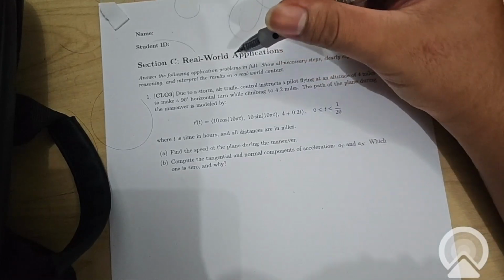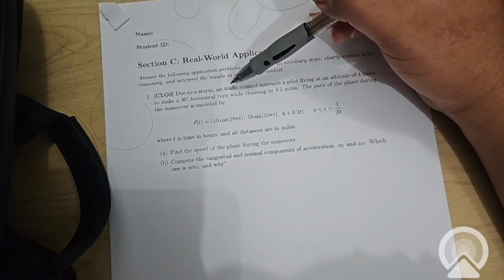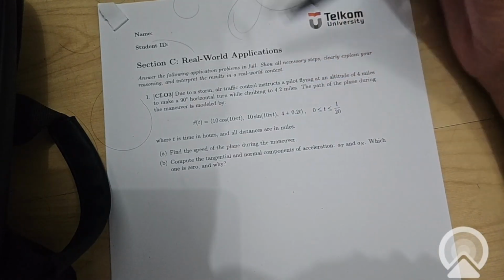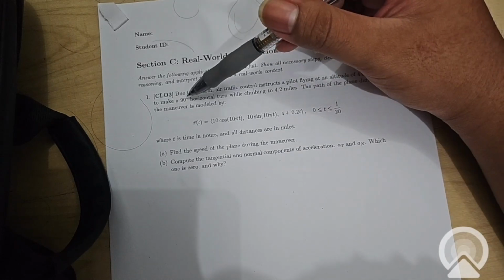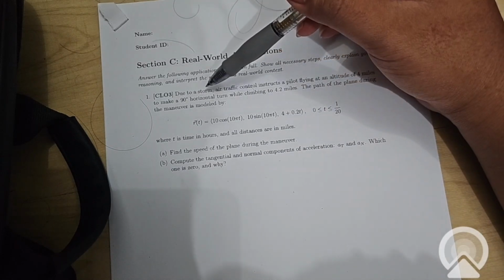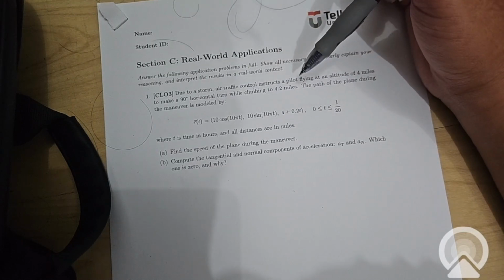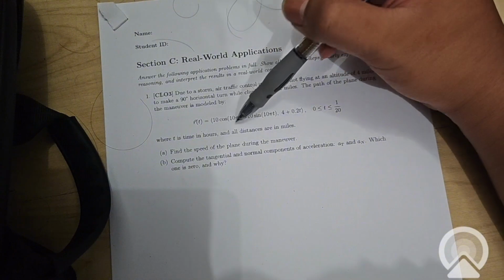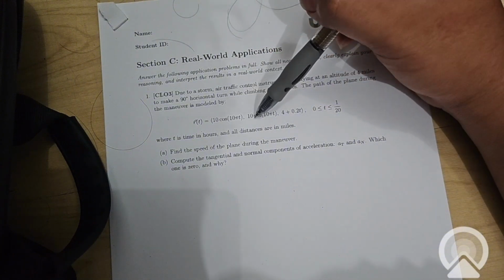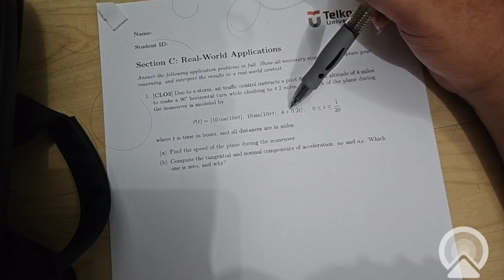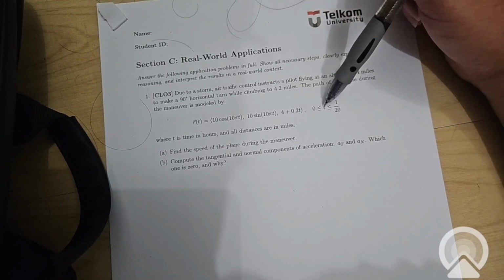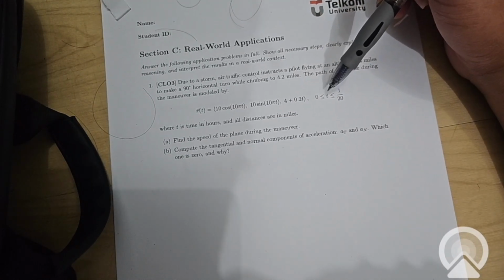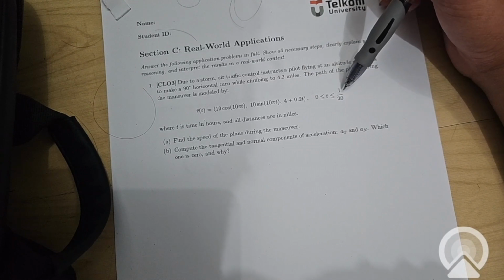So here is the question. Due to a storm, air traffic control instructs a pilot flying at an altitude of 4 miles to make a 90-degree horizontal turn while climbing to 4.2 miles. The path of the plane during the maneuver is modeled by r(t) = ⟨10 cos 10πt, 10 sin 10πt, 4 + 0.2t⟩, where 0 ≤ t ≤ 1/20.